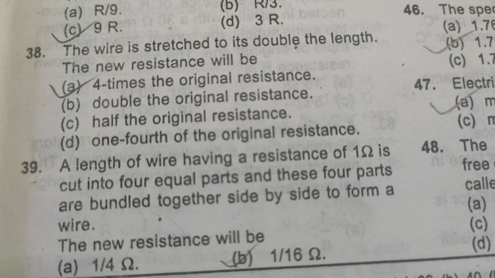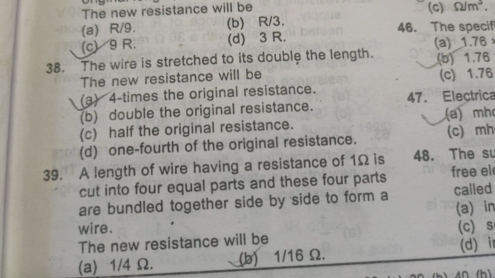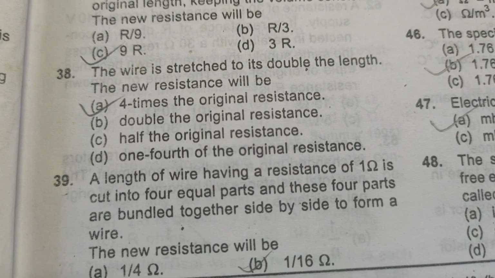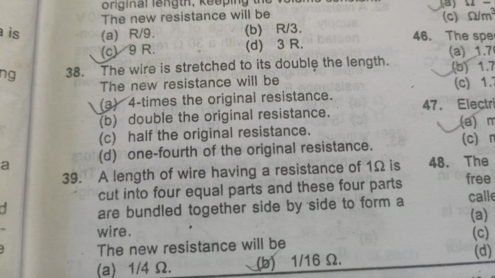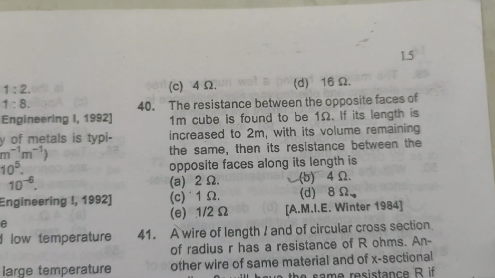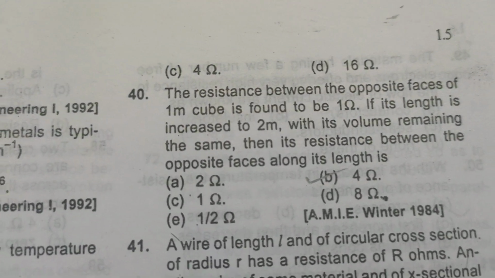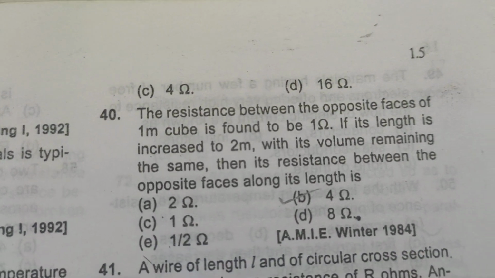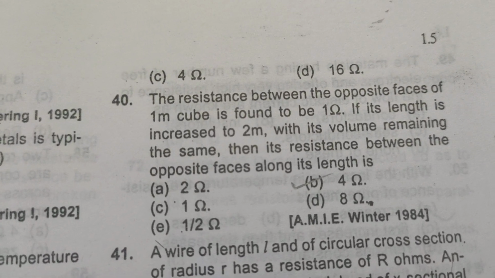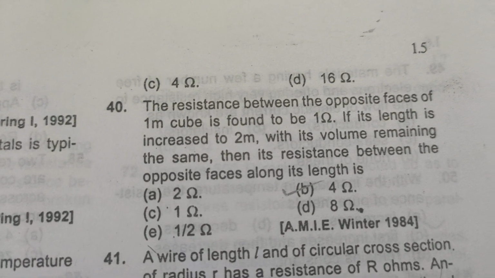A length of wire having a resistance of 1 ohm is cut into 4 equal parts, and these 4 parts are bundled together side by side to form a wire. The new resistance will be 1/16 ohm. The resistance between the opposite faces of one cube is found to be 1 ohm. If its length is increased to 2 meters with its volume remaining the same, then its resistance between the opposite faces along the length is 4 ohm.